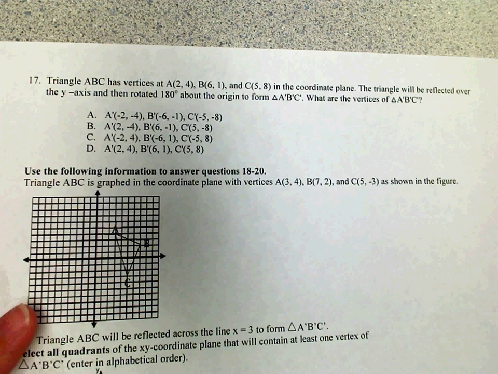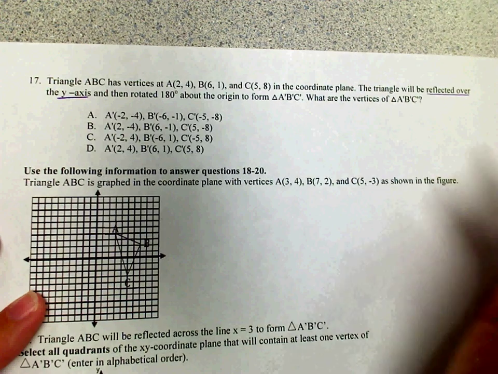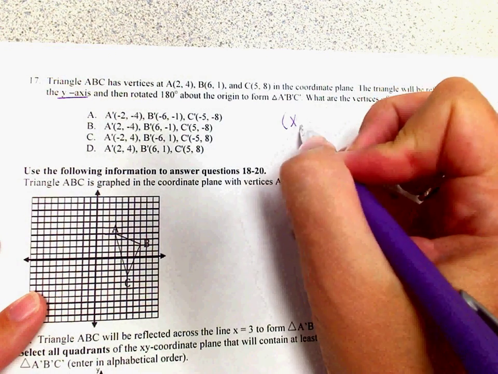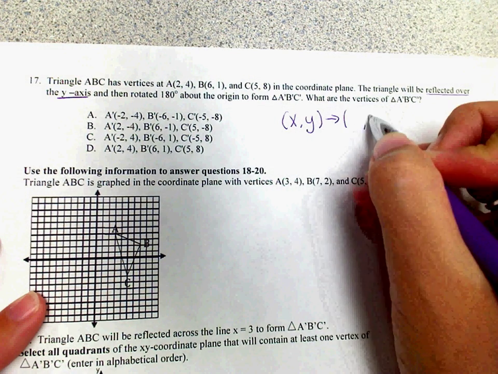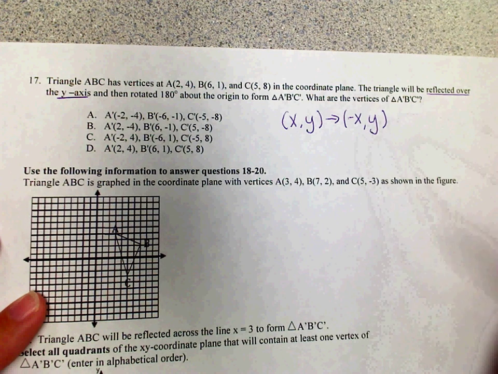So the first thing we're going to do is reflect it over the y-axis. And now I'm going to write the coordinate notation for that. When we reflect over the y-axis, the y value is going to stay the same, and the x value becomes its opposite. So we get (opposite x, y).